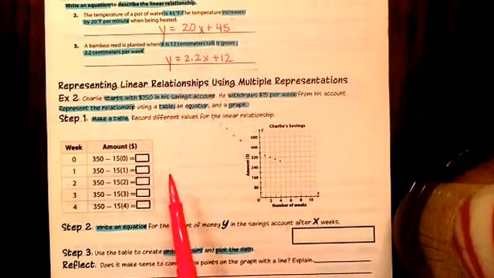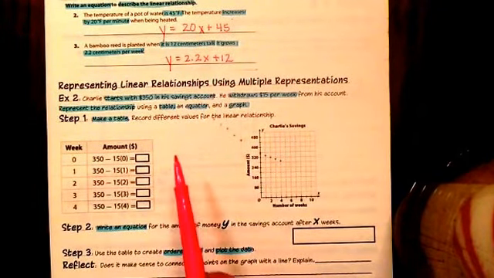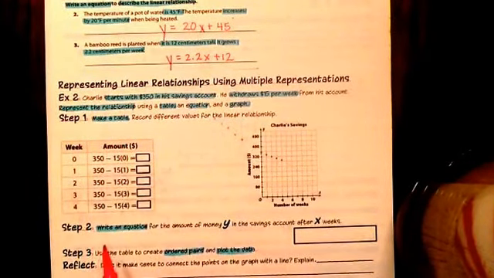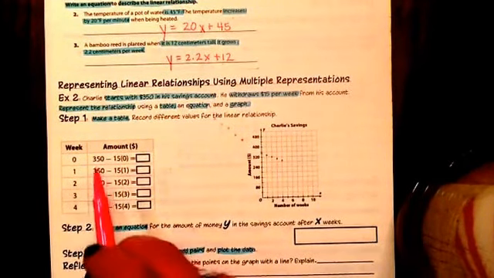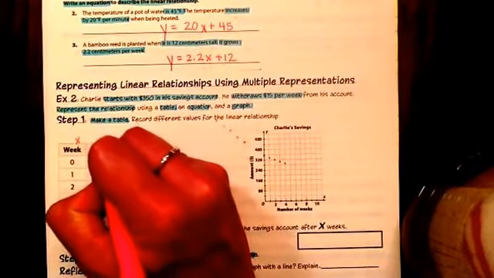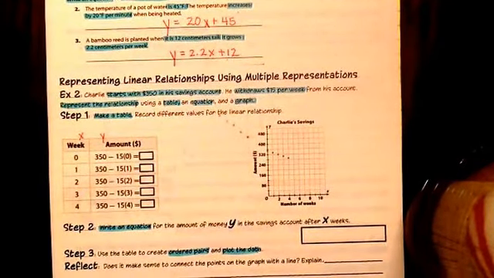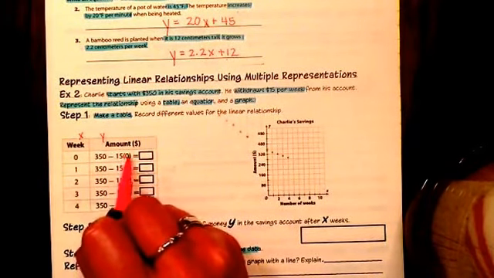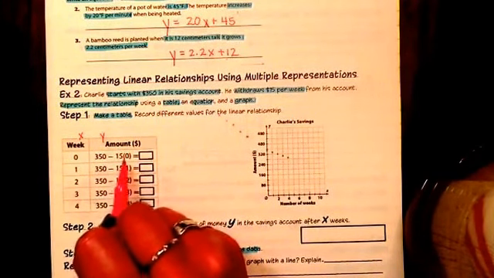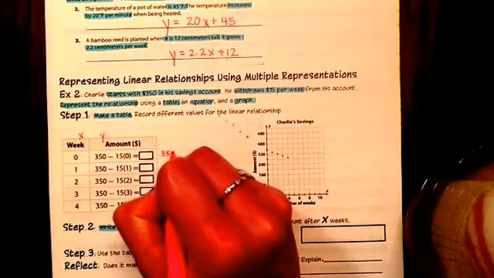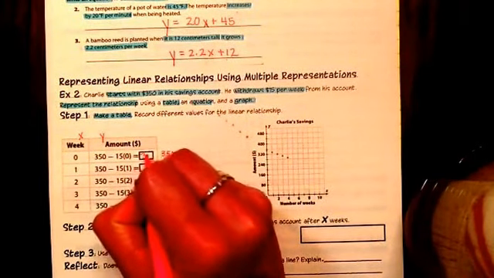So here they want us to look at all three. We're going to start by making a table. Charlie starts with $350 in his savings account and he withdraws $15 per week. Remember, this is our x, this is our y. In the first row, it says that he withdraws for 0 weeks. So 15 times 0 is 0, and 350 minus 0 is still going to give us 350.